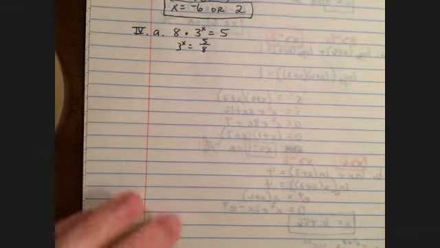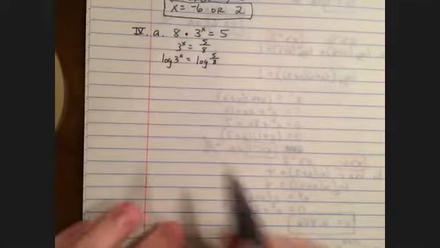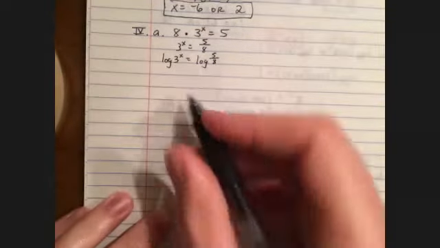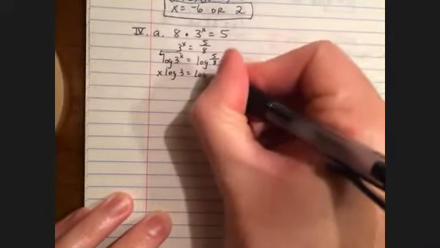We don't really know what power of 3 would give us 5/8, so we're going to apply a logarithm on both sides. So we can say log of 3 to the x, log of 5/8. So now we could take our x, we could take our x and move it to the front. So x log of 3 is equal to log of 5/8.